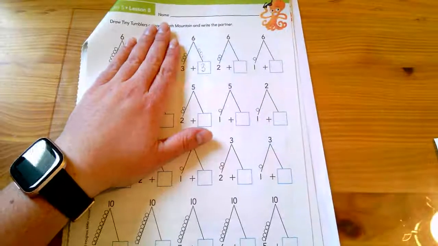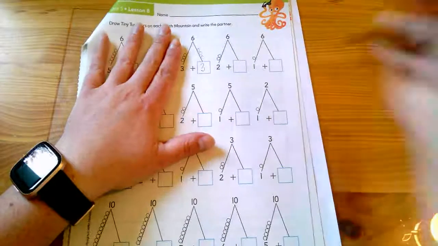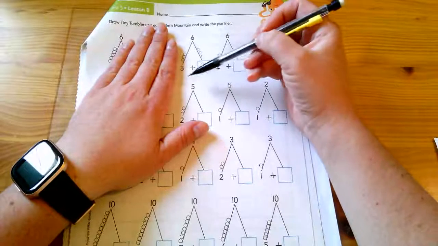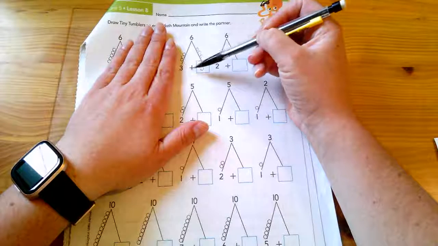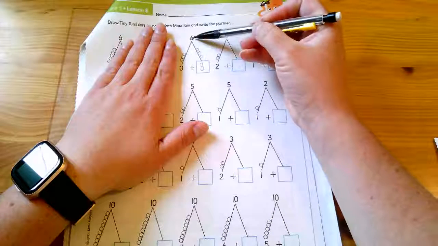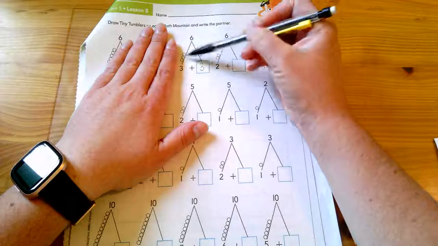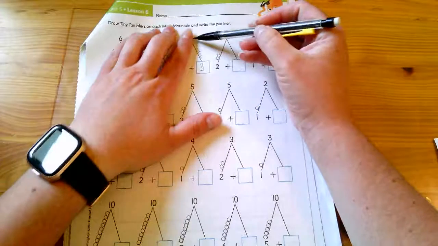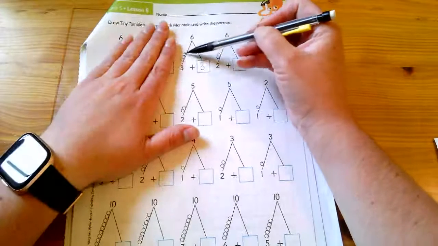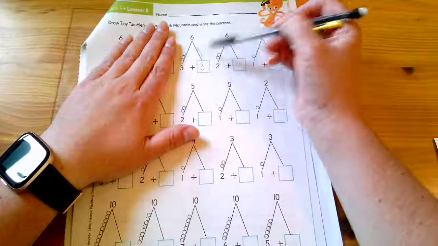3. And if you look at the bottom, what's happening is we're making equations. 3 plus 3 equals 6. If we put these groups together and we send them all back up, we should get 6. 1, 2, 3, 4, 5, 6.